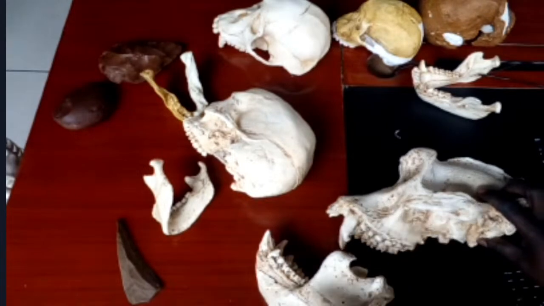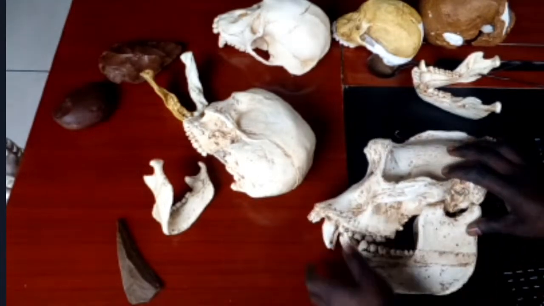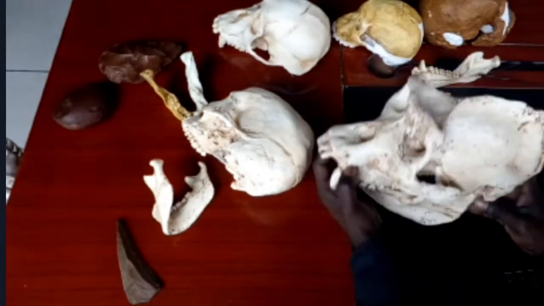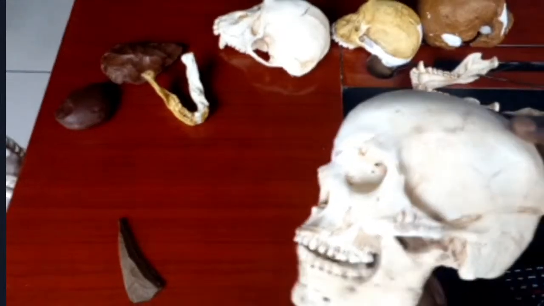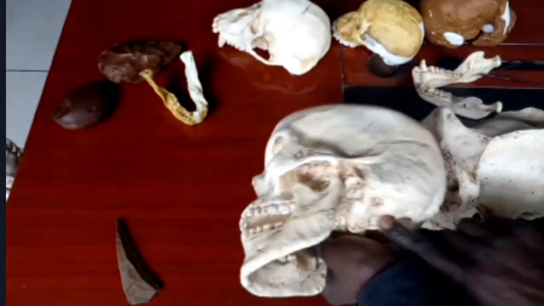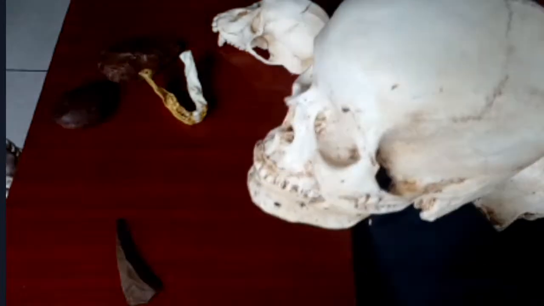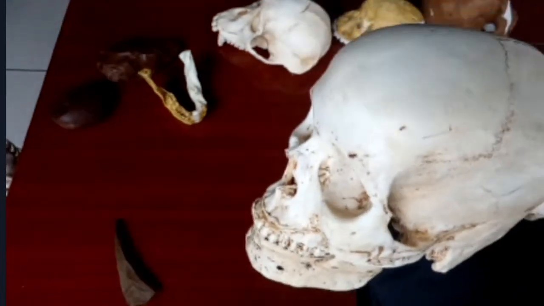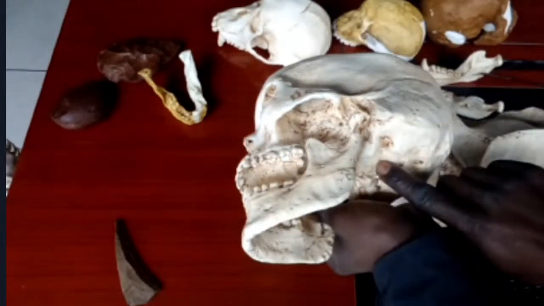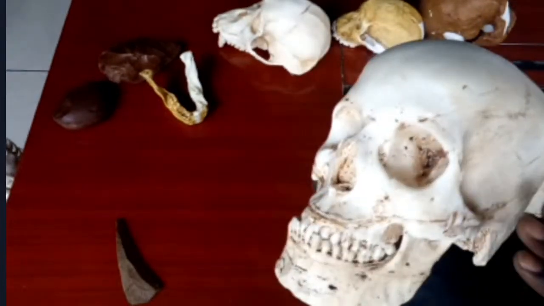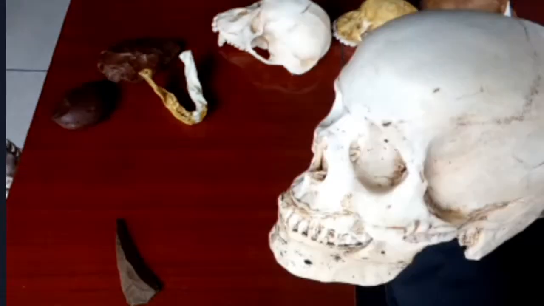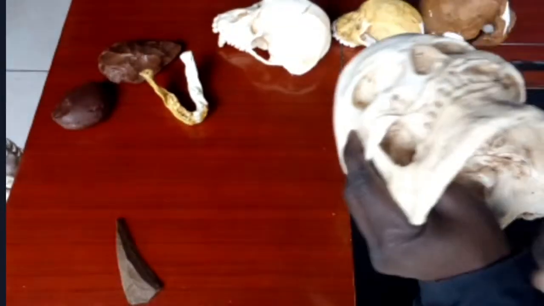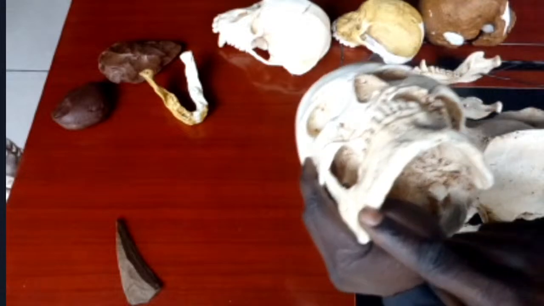The question was saying, give two observable features when this skull is like this and this skull is like this. So here, don't talk about the foramen magnum, because if the skull is like this, you won't be able to see what is down. You explain what you see. You can't see the shape of the jaw when the skull is like this.